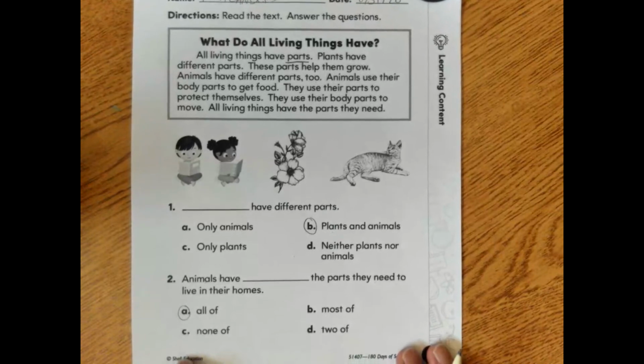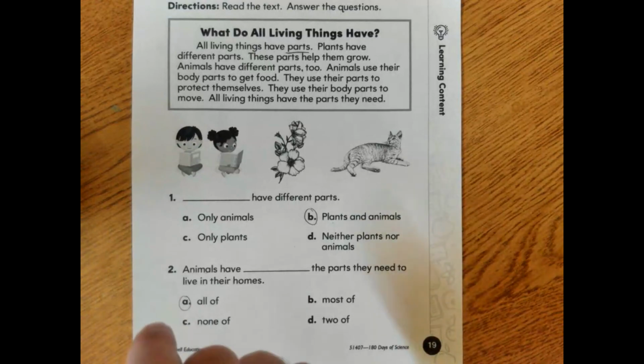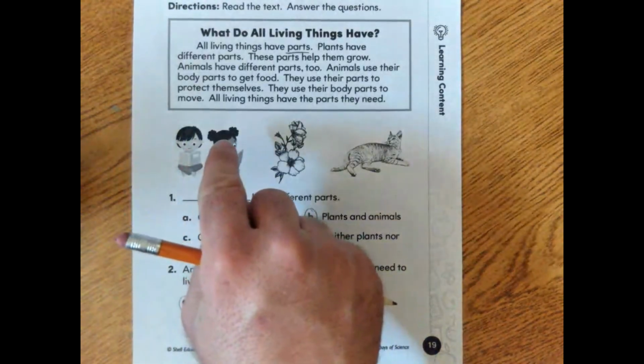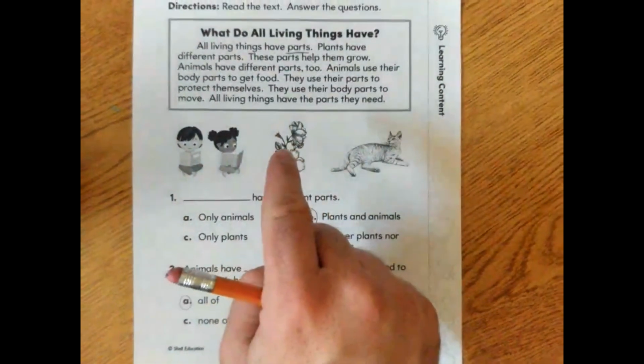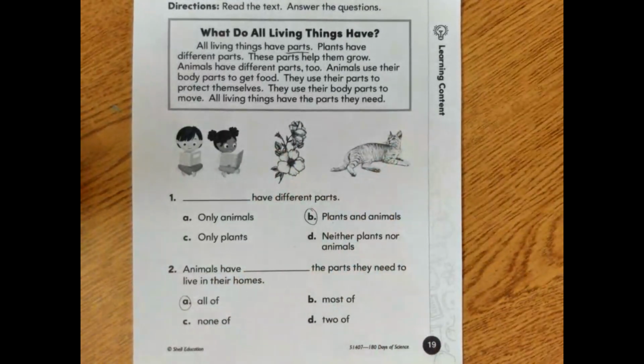All right. And that, my friends, is basically it for our science lesson today. What I would like to see everybody do after they are done filling in these 2 questions is circle a body part on each person, a part on the plant, and 1 part on the cat.